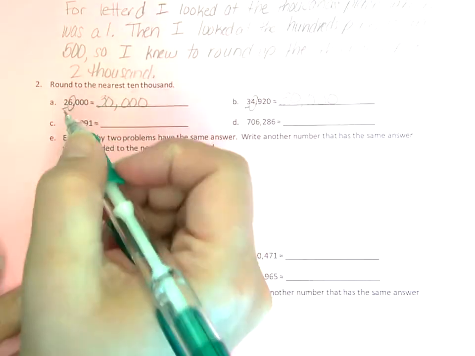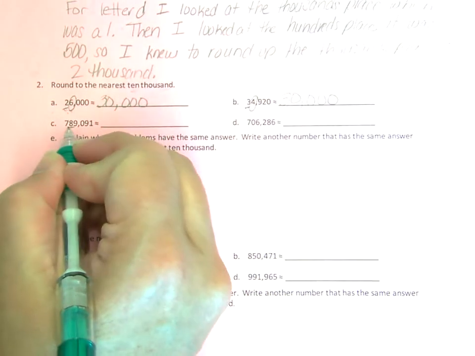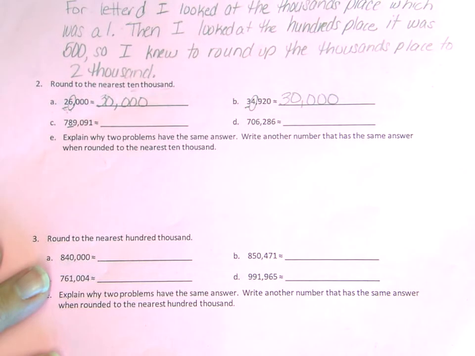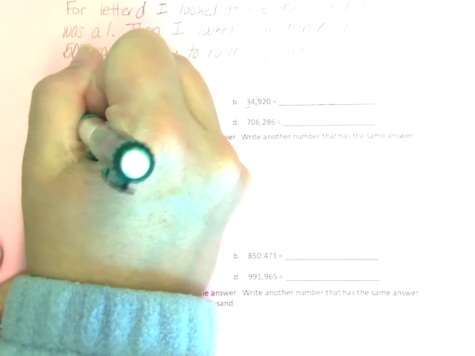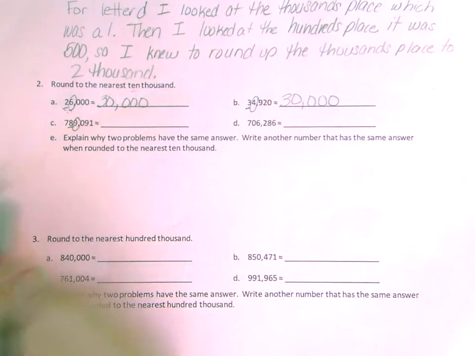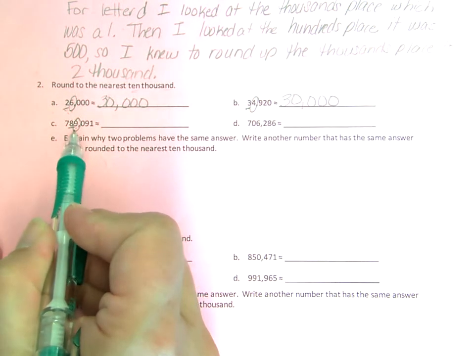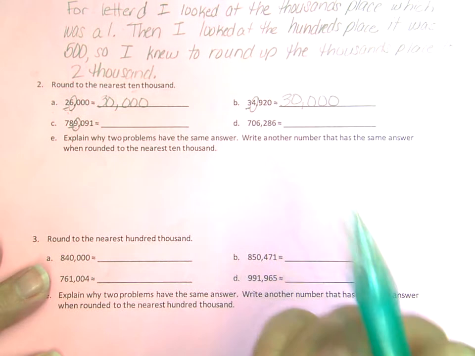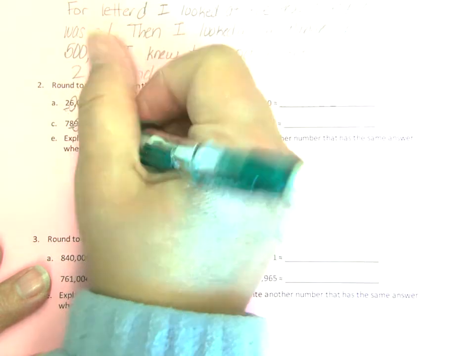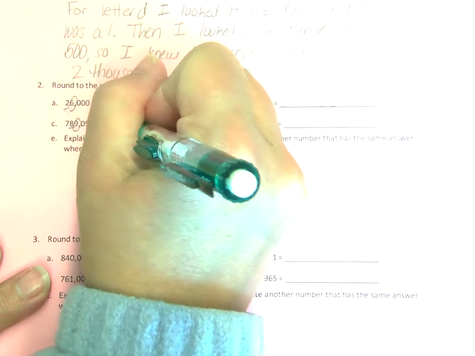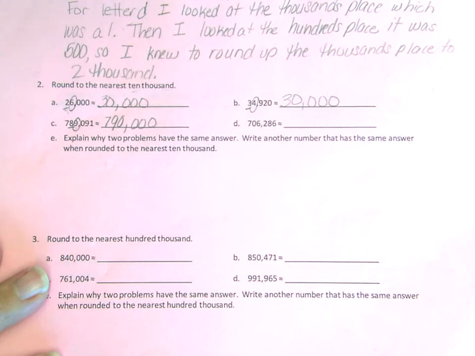Okay. Again, we are focused on our 10,000s place value. So, if it's 5 or above, we round the place value up. The 700,000 is going to stay there.